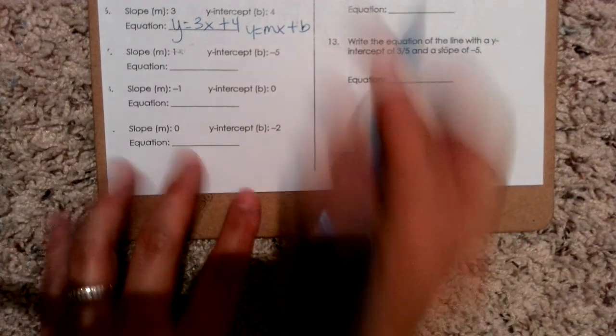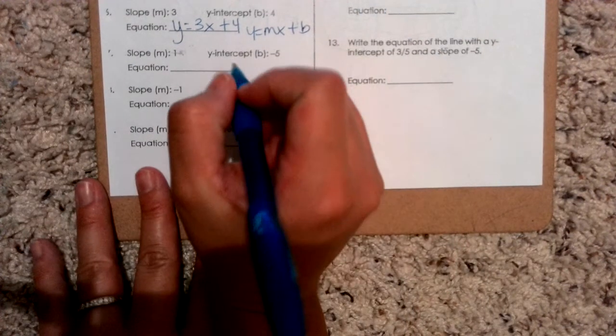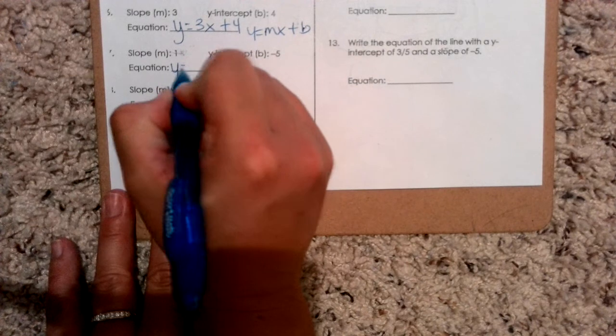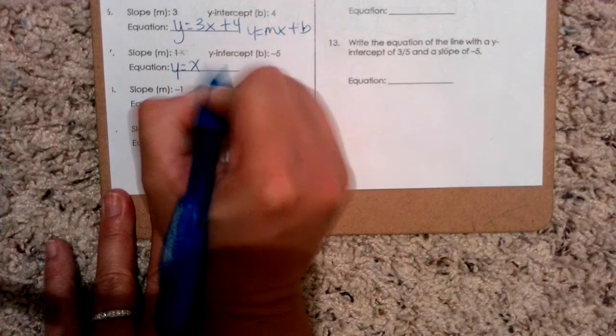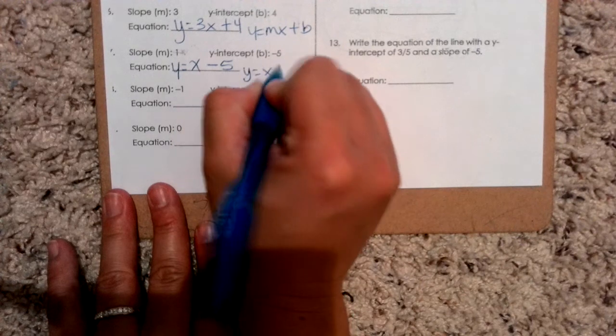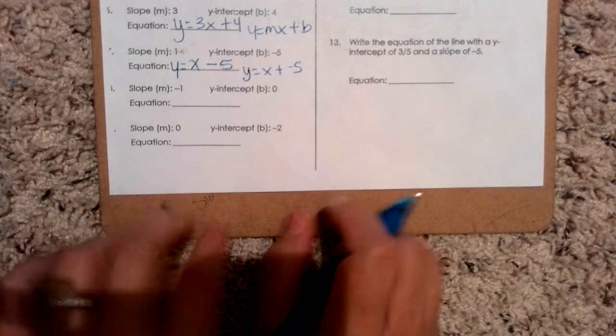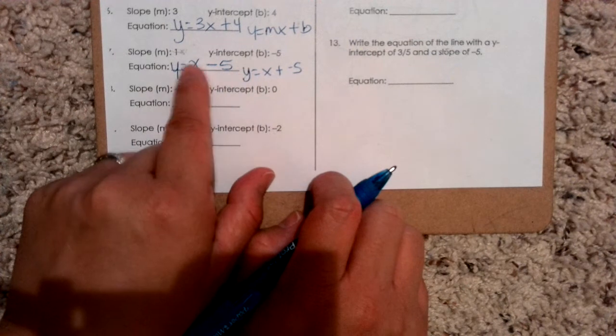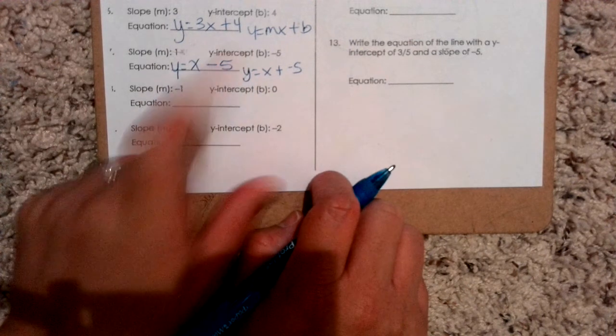So that's what you're doing here, using that format in slope-intercept form. So y equals 1x, or just x, plus b, minus 5. Would it be okay if you did this? It would, but I always just save the step and do x minus 5, 1x minus 5.